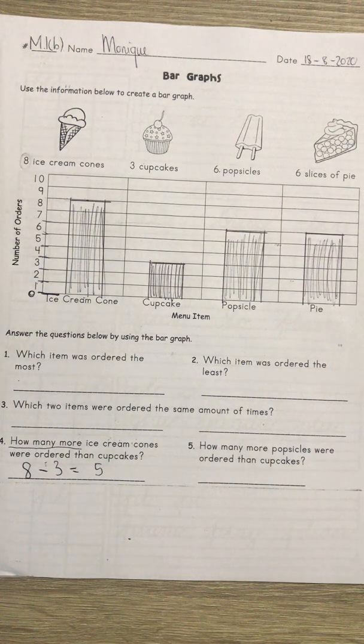Very good. That was our maths. You can color those pictures if you want. Make sure your names are on all of the worksheets.